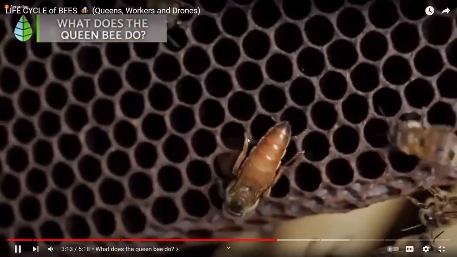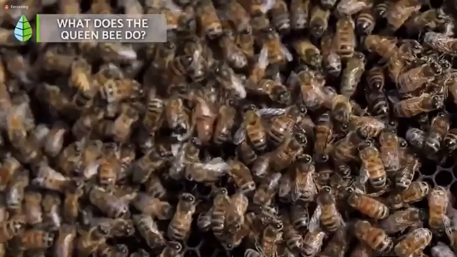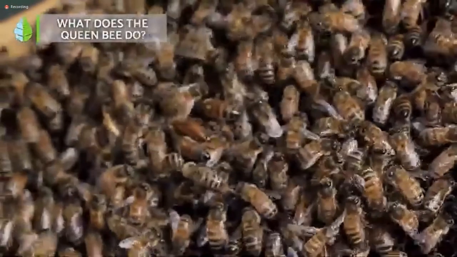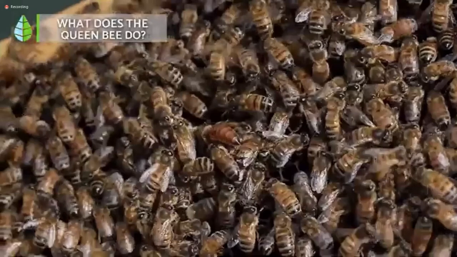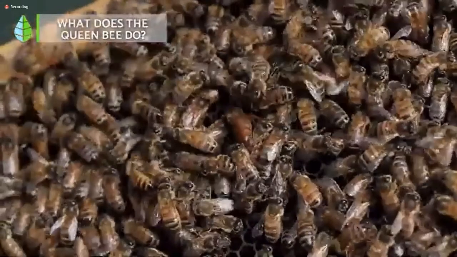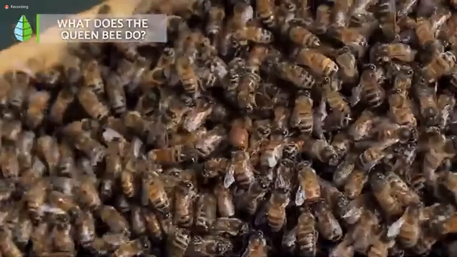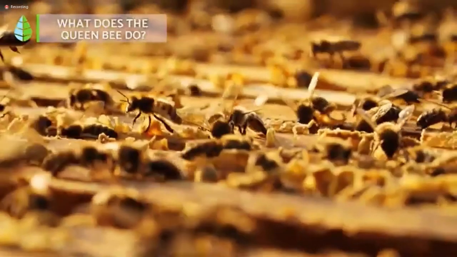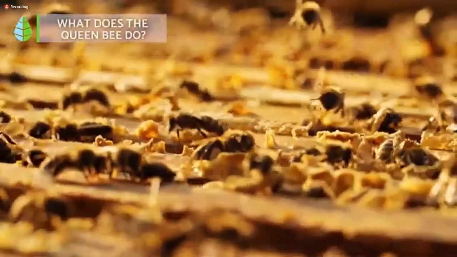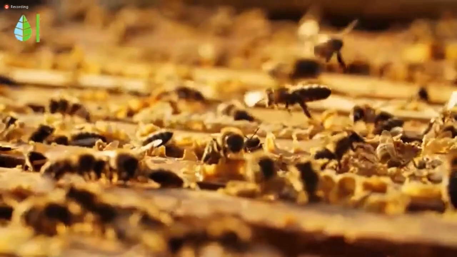She lays eggs directly into the cells, leaving space for the worker bees to supply the cells with food. Their lifespan is 2 to 5 years due to their diet of royal jelly. Her life ends when her ability to lay eggs decreases and a new queen takes her place.